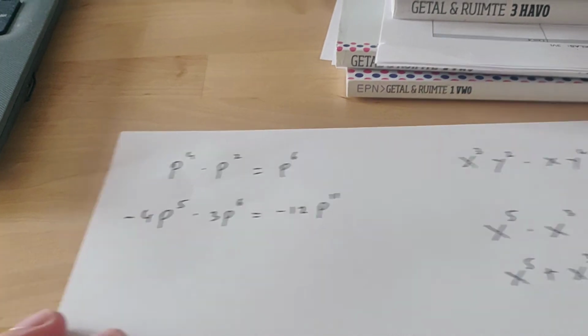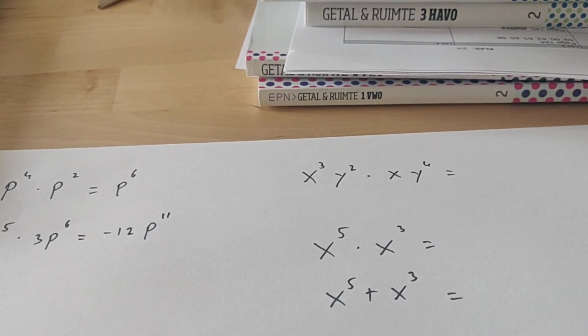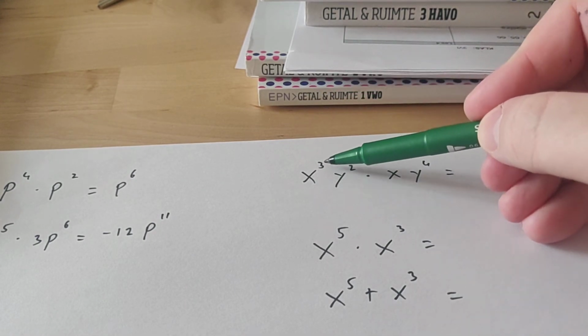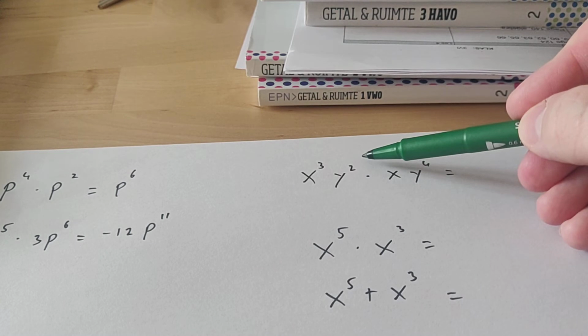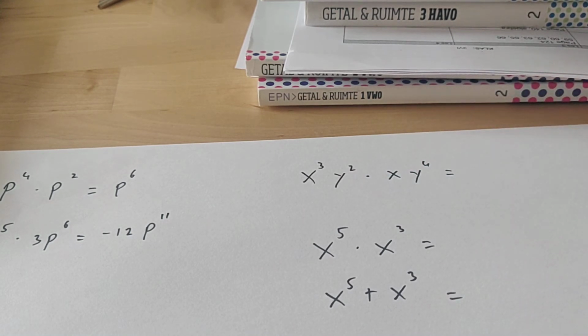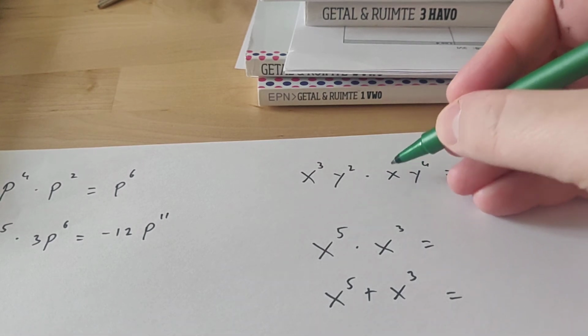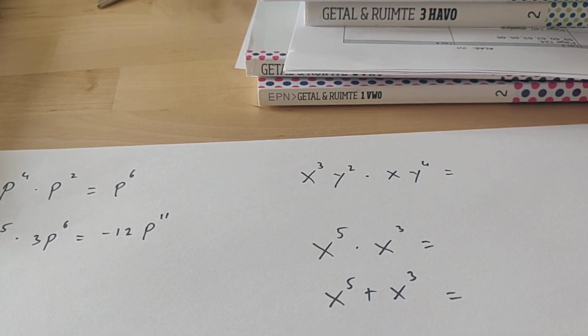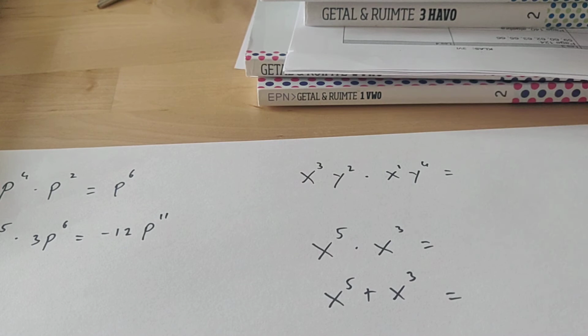Now moving on to a few other things I wanted to show you. First of all, I want to show you what happens if you have two different letters. Here we have x to the power of 3, y to the power of 2, times x, y to the power of 4. Right, so the first thing I noticed is that for this x there is no power. So if there is no power, there's actually a 1 there. But you don't have to write that down. But I mean you can remember that there's a 1 there.